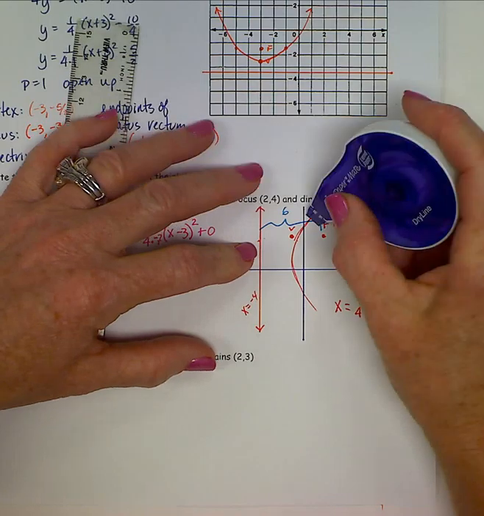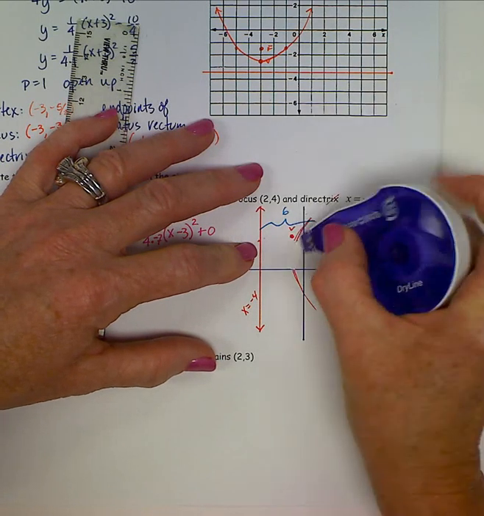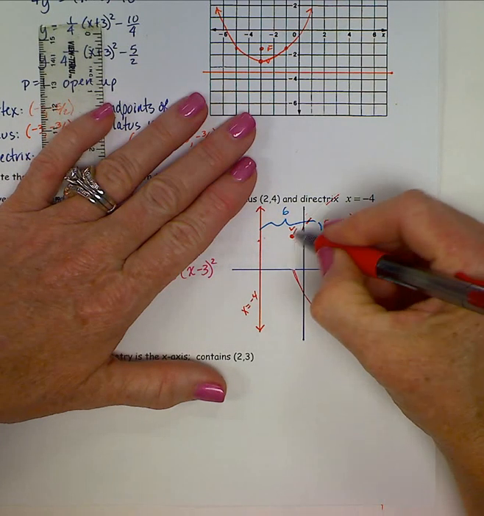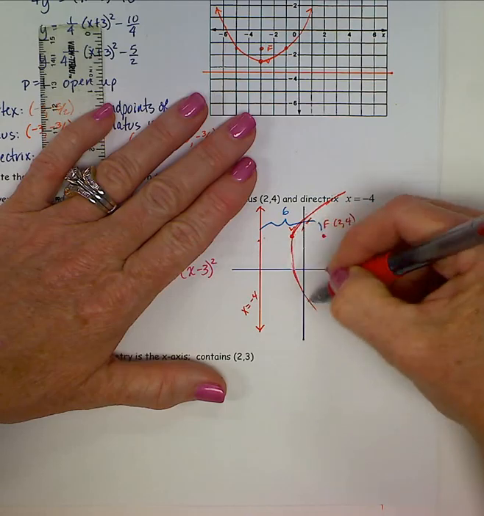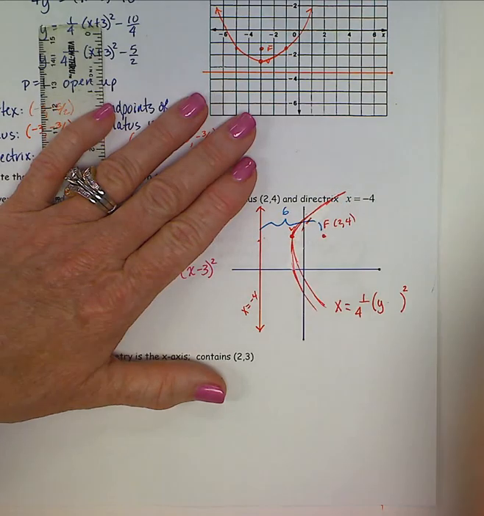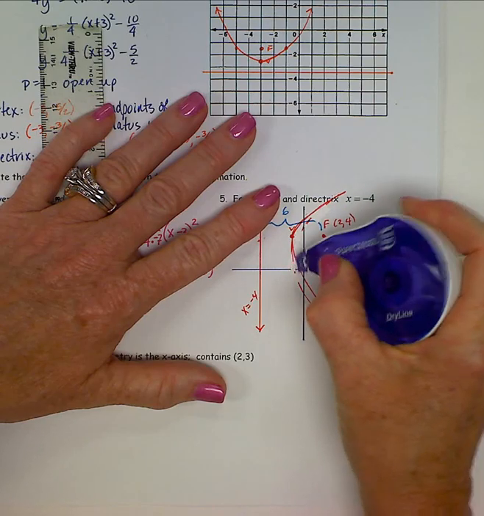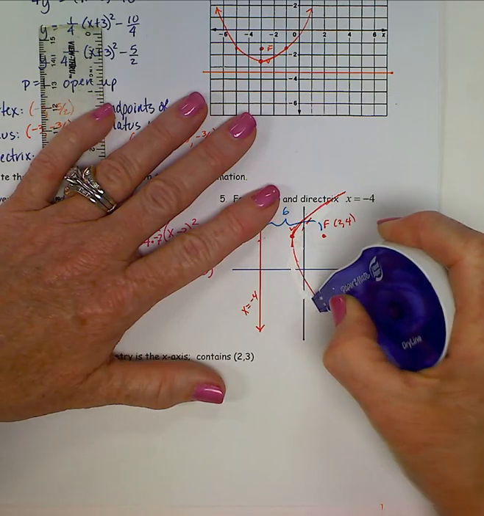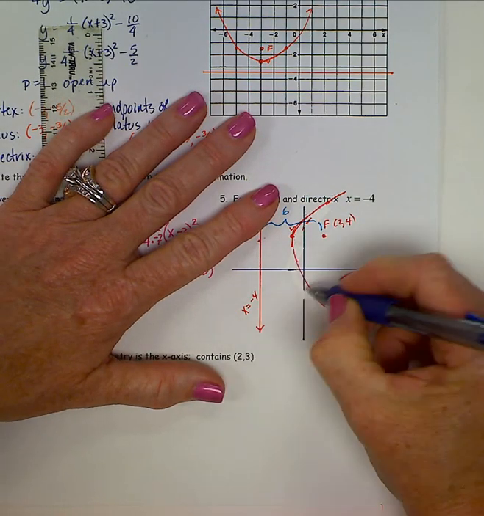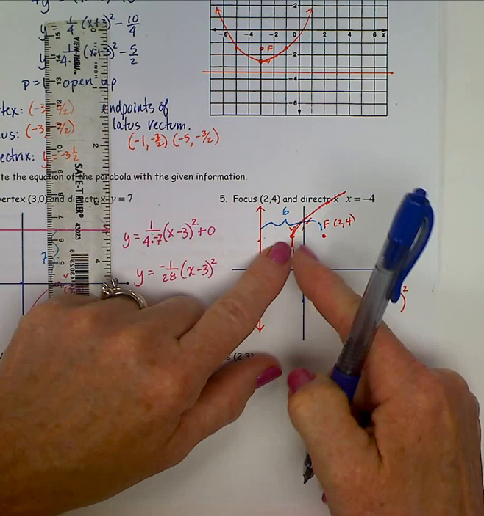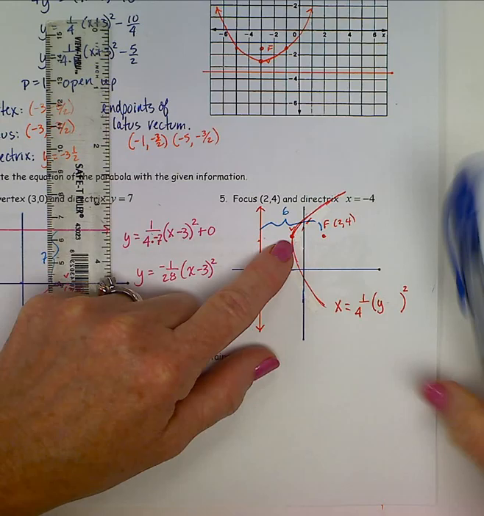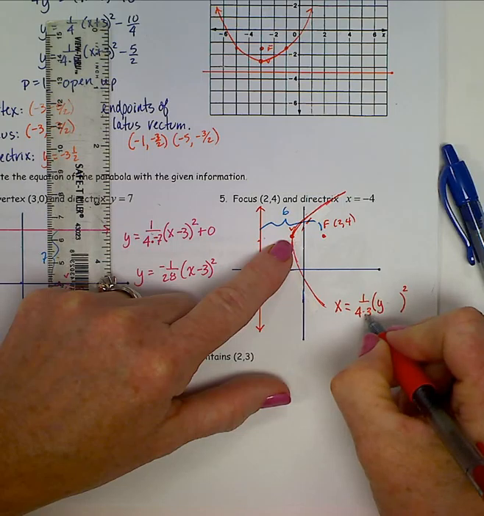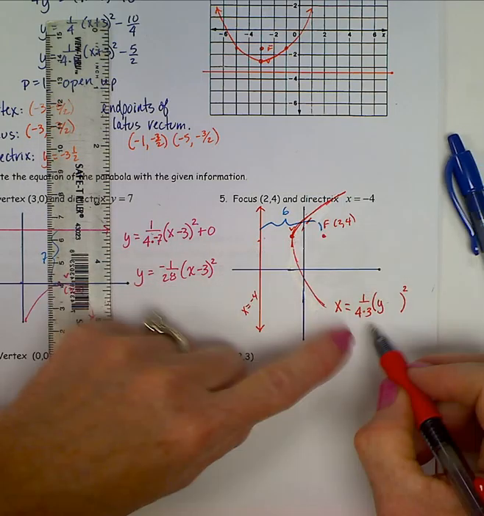So I'm going to fix my parabola here because it's bugging me. Something like that. That's a little cleaner. Alright, so that distance from the vertex to the focus has to be a 3 then. So that can be plugged in here. The parabola is opening to the right, so that will be a positive 3.